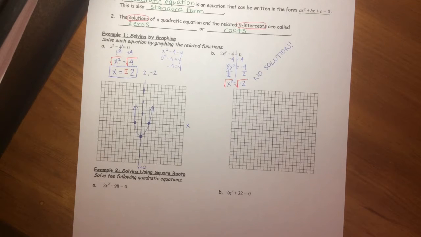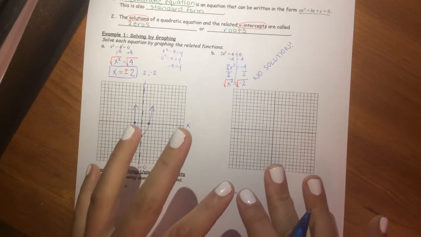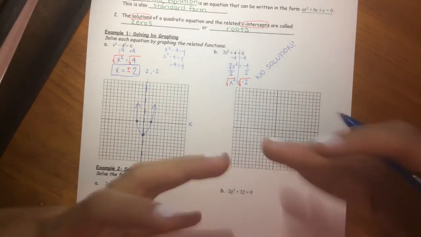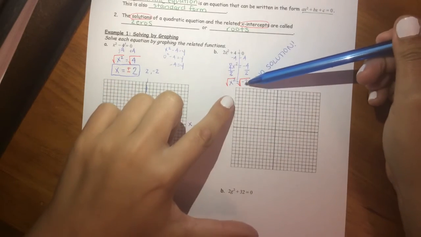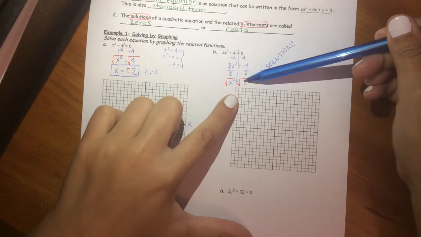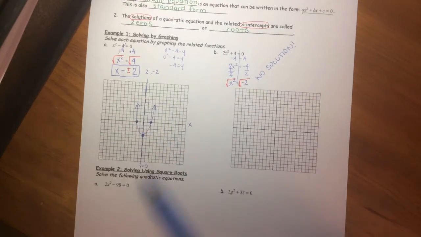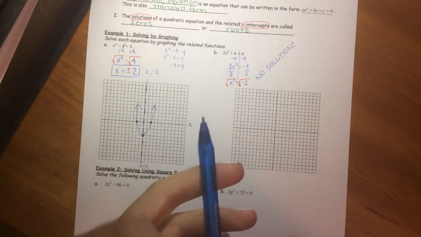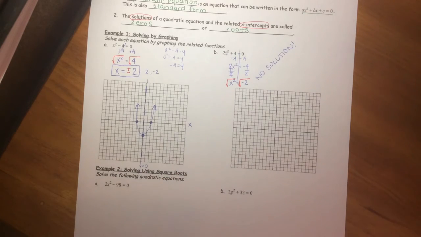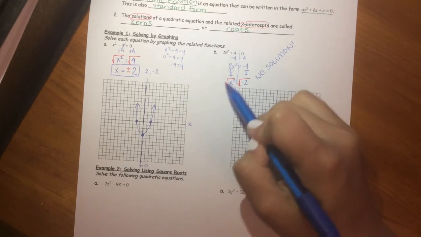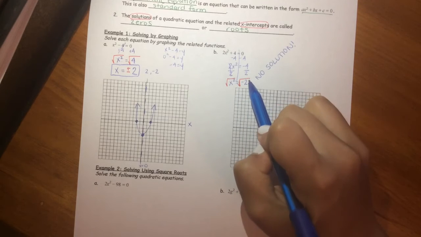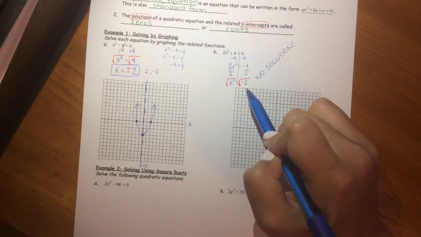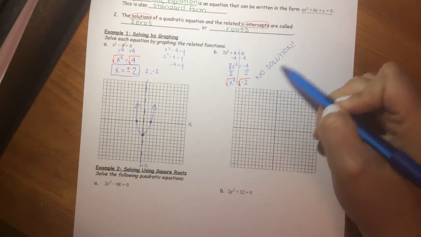So here's something that is really, really big in this section: you can never take the square root of a negative. It won't ever happen, because a negative times a negative will be a positive, and a positive times a positive will be a positive. You will never get something times something to equal a negative, so it's not possible to get something that will equal negative 2, okay? In this case, our answer is no solution.